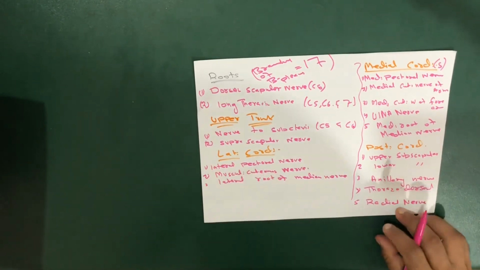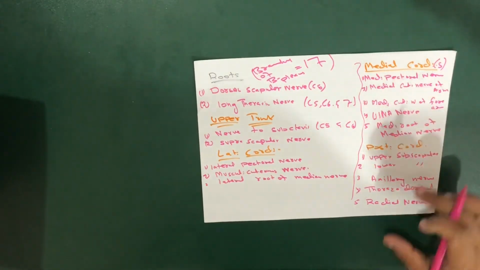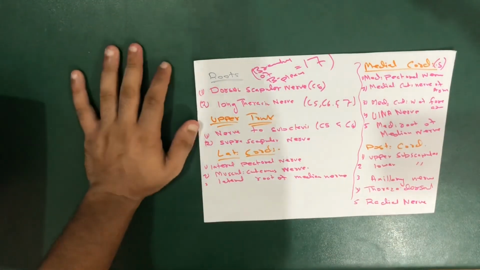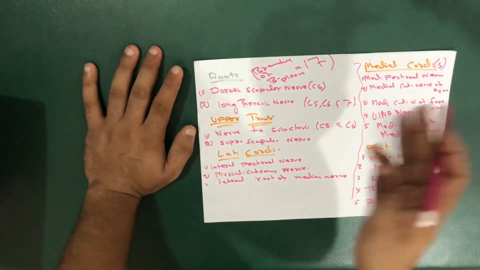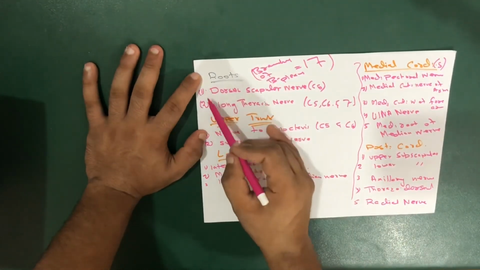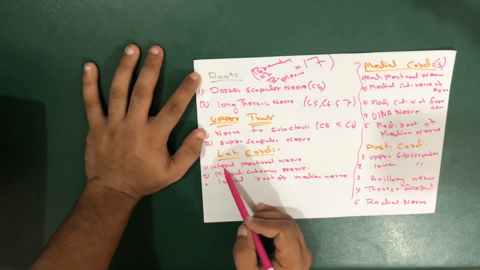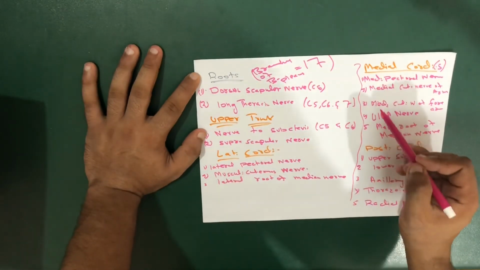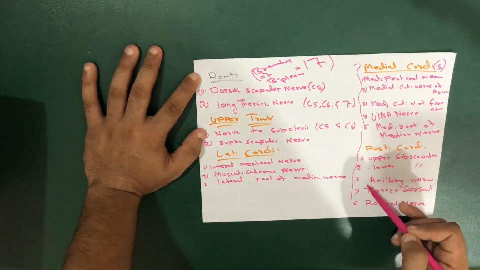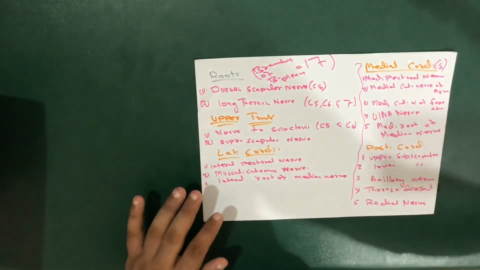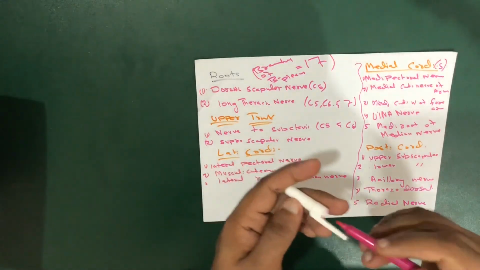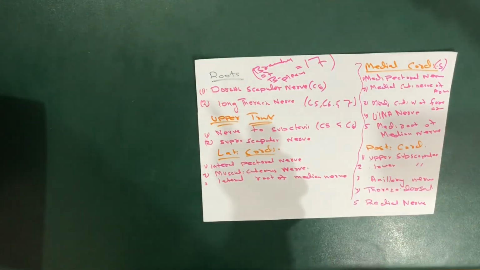All right, these are all the branches of the brachial plexus. If you count each one of them, you'll find out that the brachial plexus has 17 branches. Count with me: 1, 2, 3, 4, 5, 6, 7, 8, 9, 10, 11, 12, 13, 14, 15, 16, 17. There are totally 17 branches of the brachial plexus. So this is all about the basic idea regarding the brachial plexus.